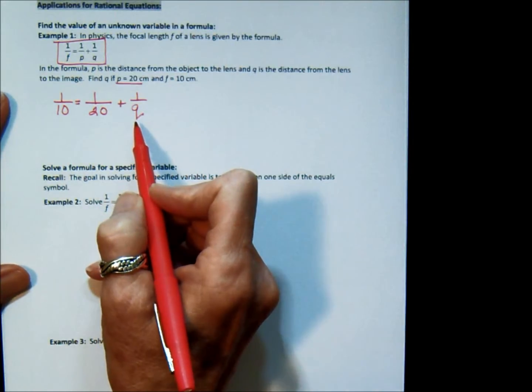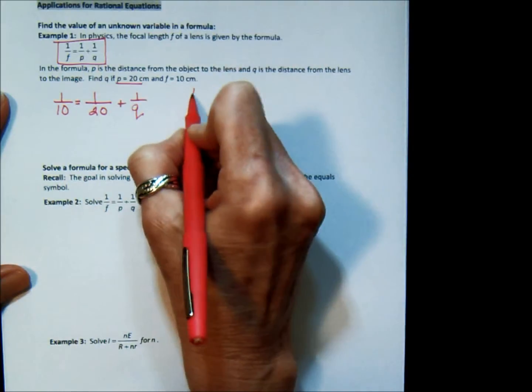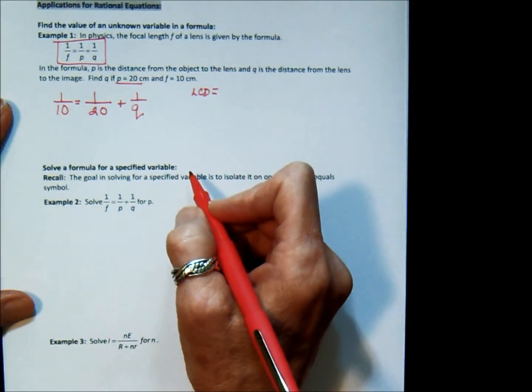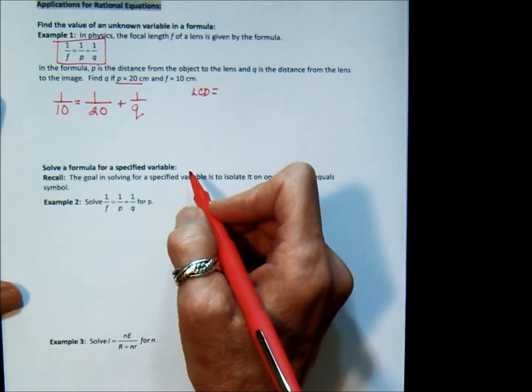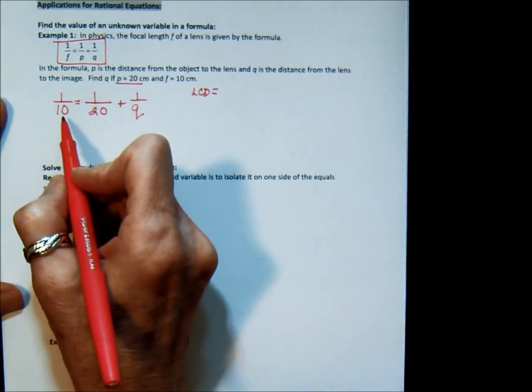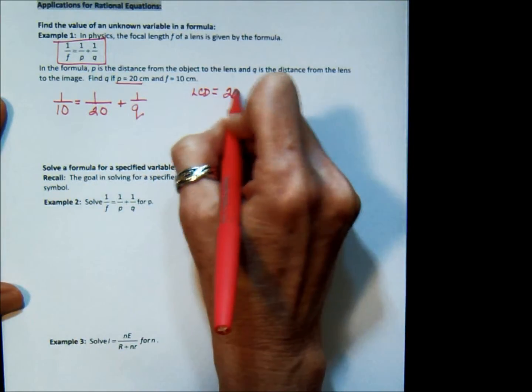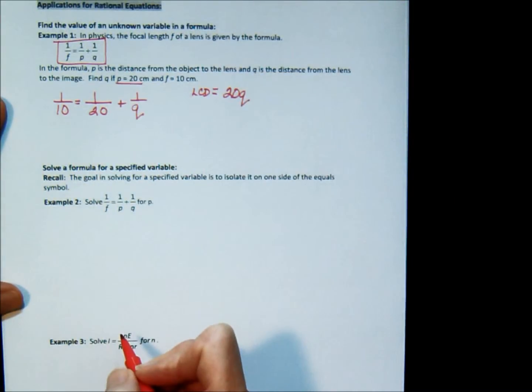It's a rational expression. So we're going to use the LCD again, just like we've been doing, to clear our fractions of those denominators. So in order to get rid of a 10, a 20, and a q, I need a 20q.